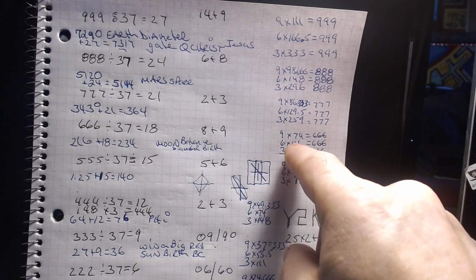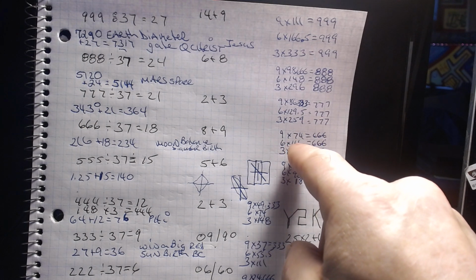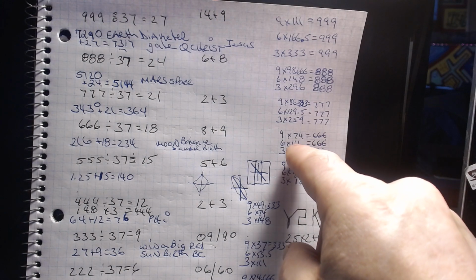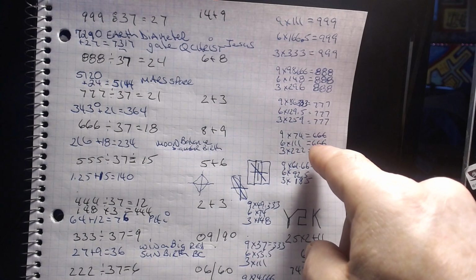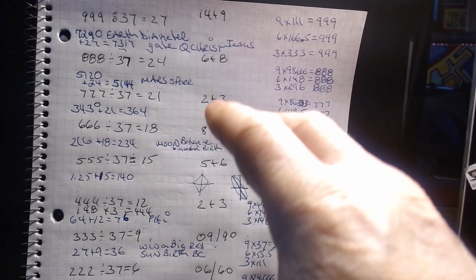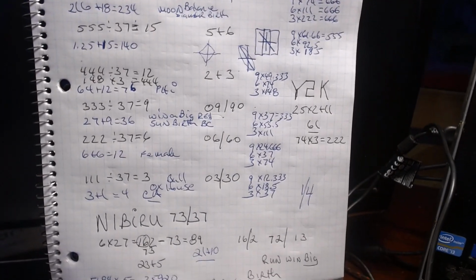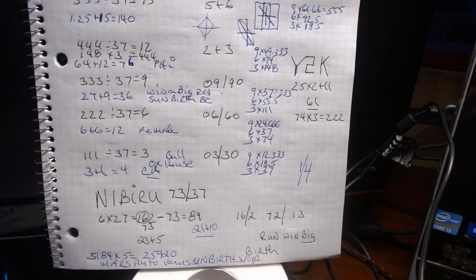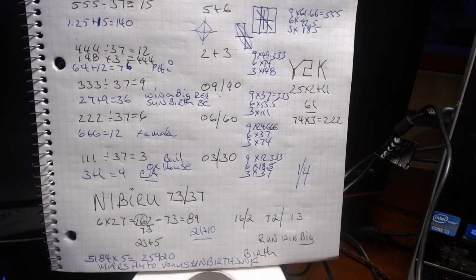This is the center. This is the cube center of everything in the roulette wheel. Add up all the numbers 1 through 36 and that's what you get. It runs to these numbers. So I chose number 37 for the single zero roulette, as well for Nibiru, which fits itself in perfectly.